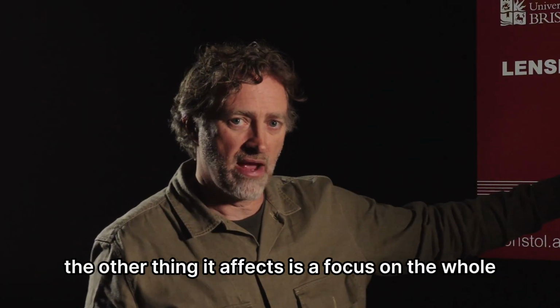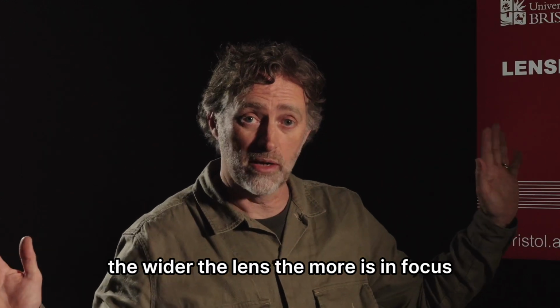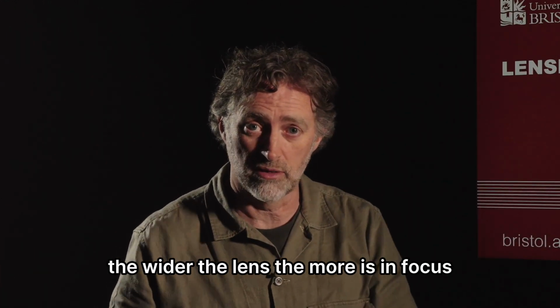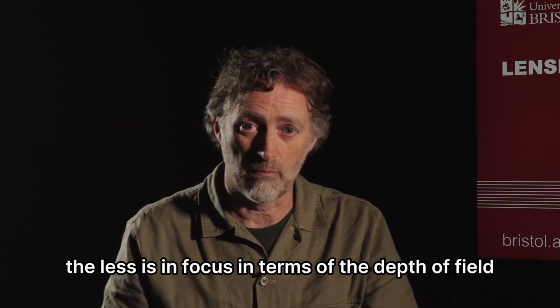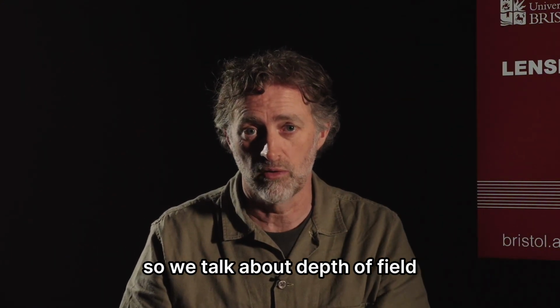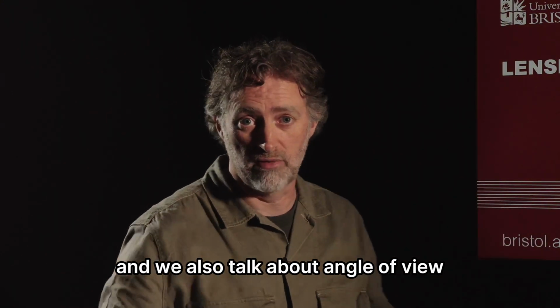The other thing it affects is the focus. On the whole, the wider the lens, the more is in focus. The tighter the lens, the less is in focus in terms of the depth of field. So we talk about depth of field, and we also talk about angle of view.